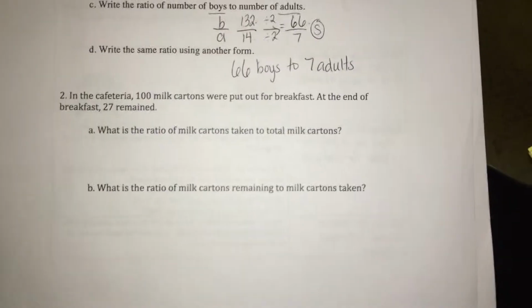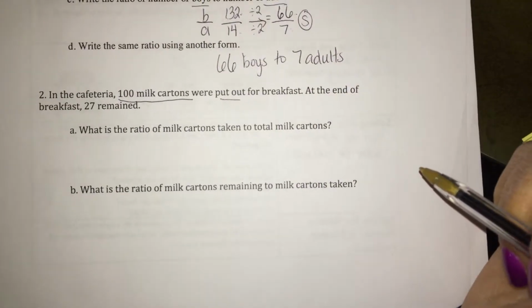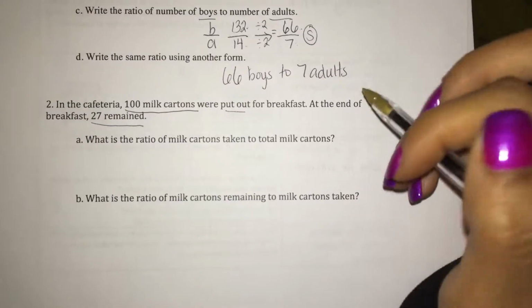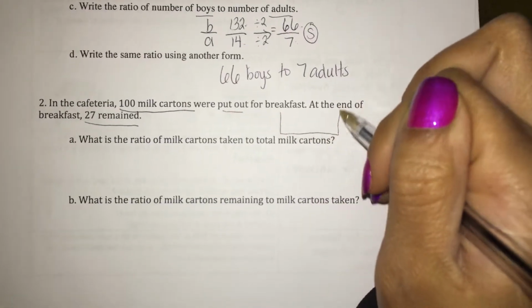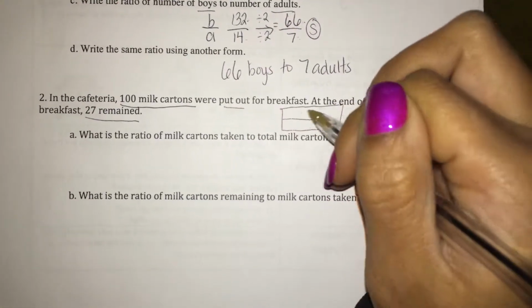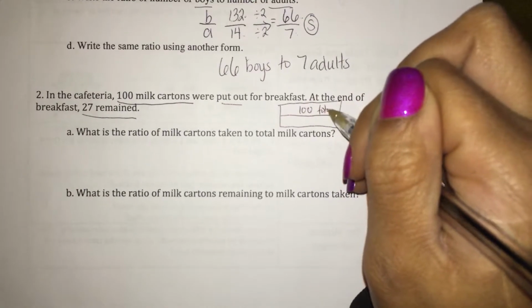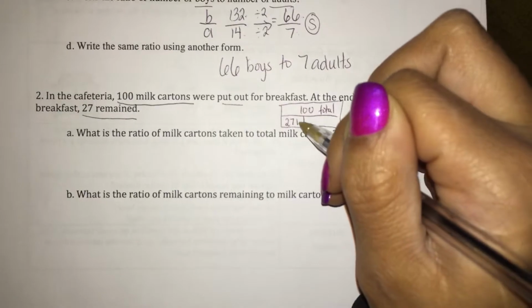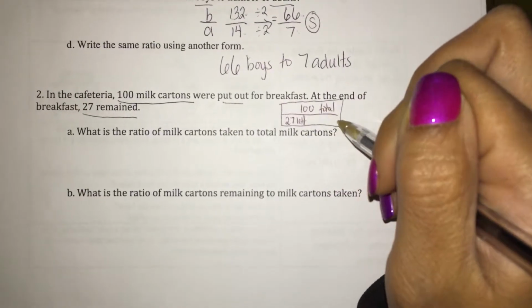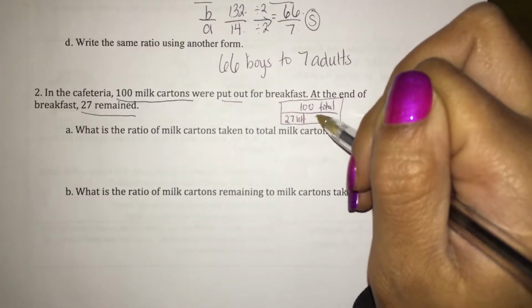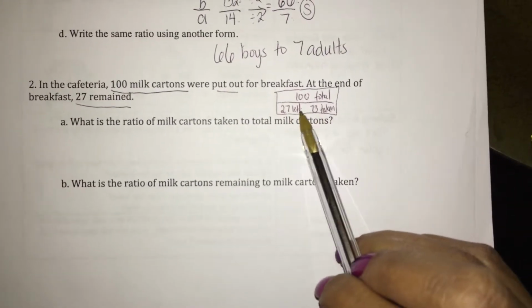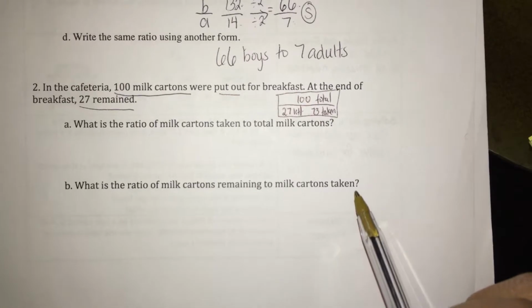In a cafeteria, there are 100 milk crates put out for breakfast, and at the end 27 remained. So I'm going to choose to kind of think about this as a bar model. So they started out all together with 100 as my total. At the end they had 27 left. That means they probably drank 73. I can use that because now I can see the two parts and the total I can see here.